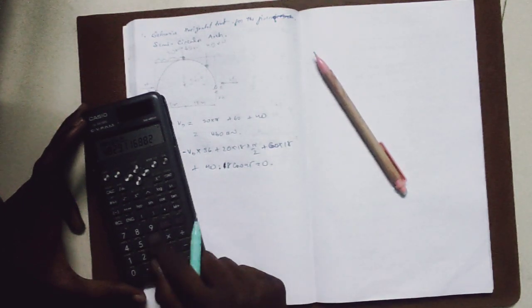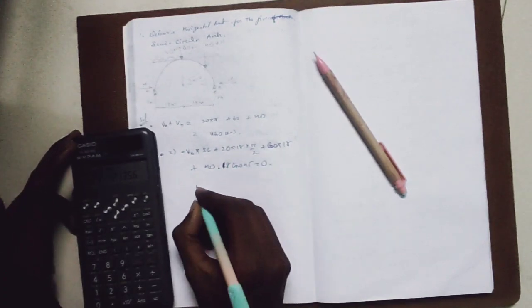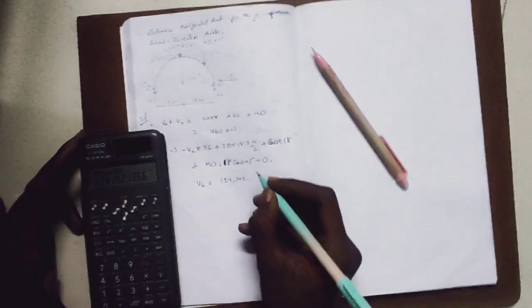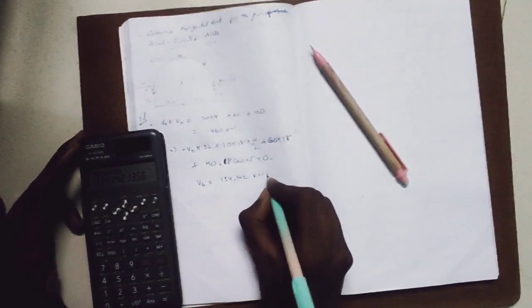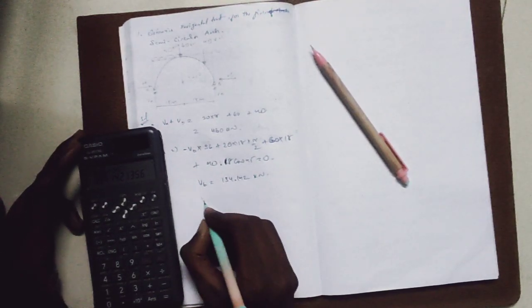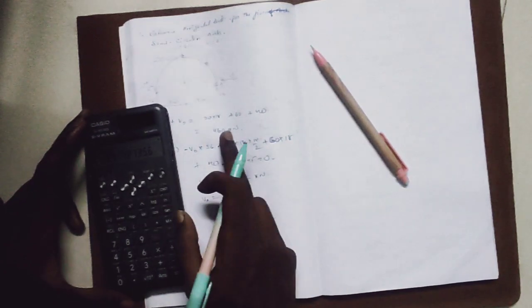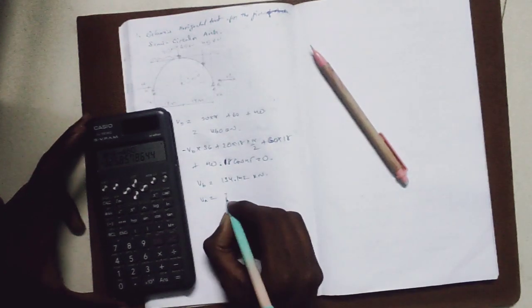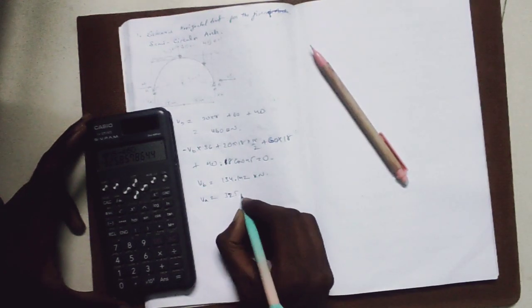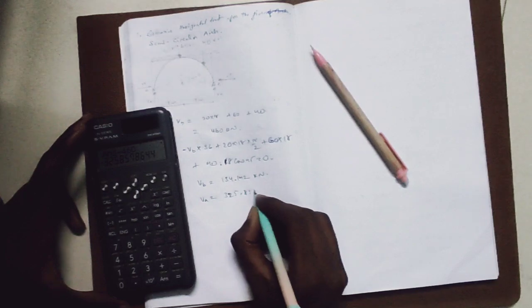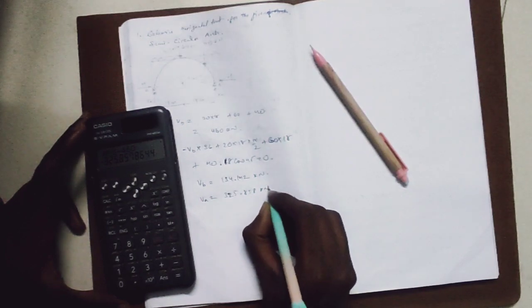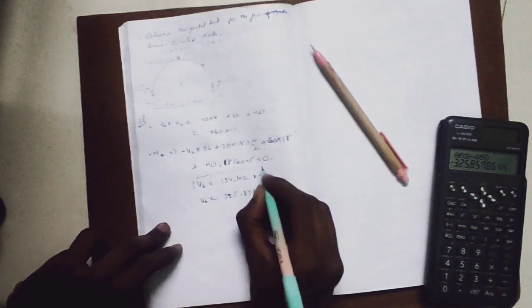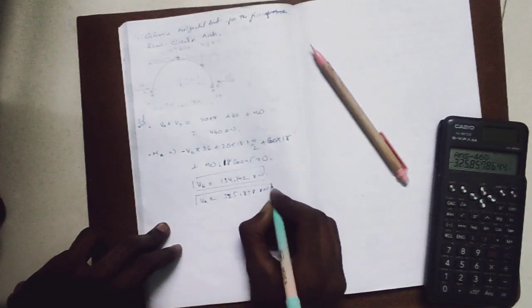Divided by 36. This is equal to 134.142 kilonewtons. So VA will be 460 minus that, that is 325.858 kilonewtons. So we got VB and VA.